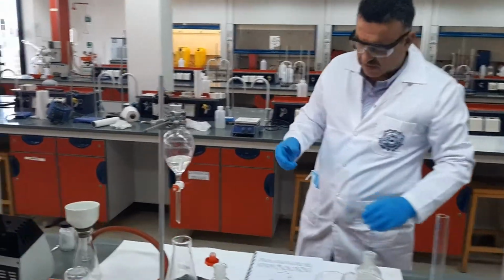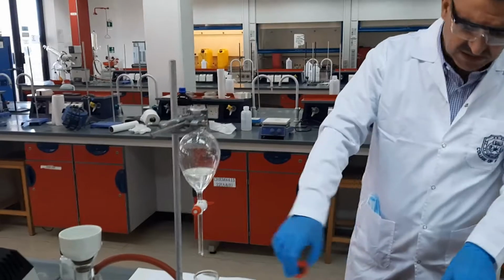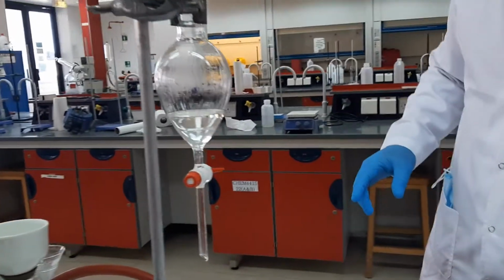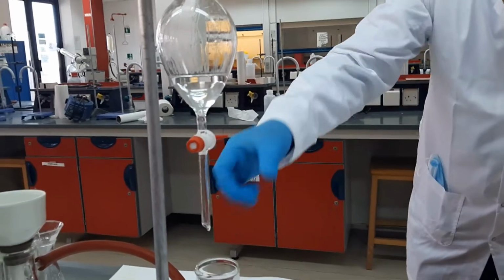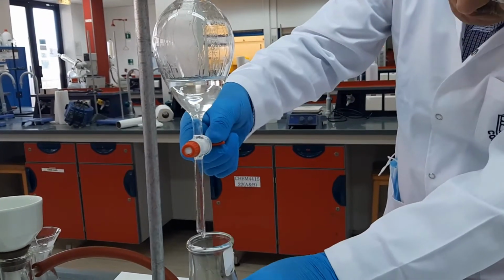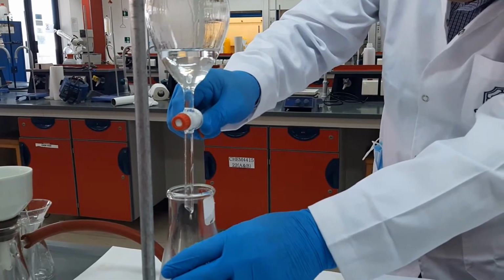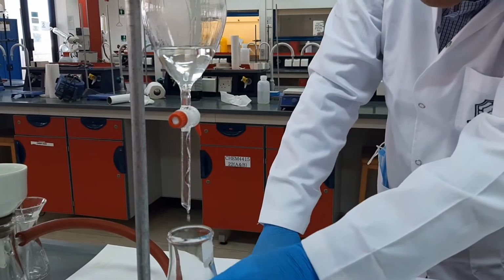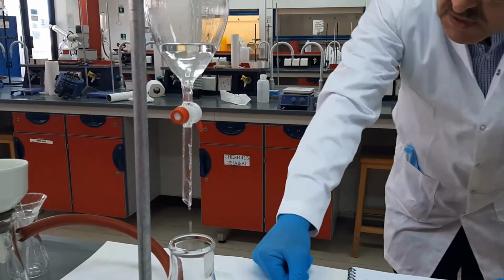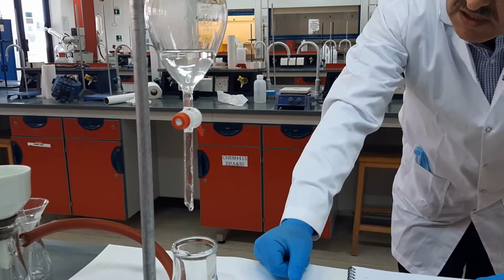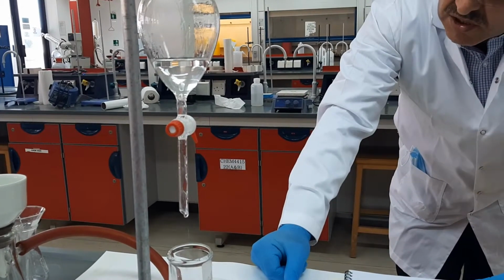Again, I should wait 1-2 minutes until the layers have been fully separated, and then I separate the lower layer again. As you can see, the layers are separated slowly but nicely.